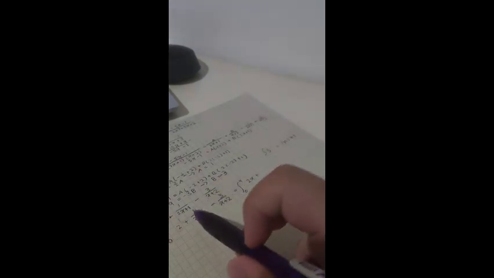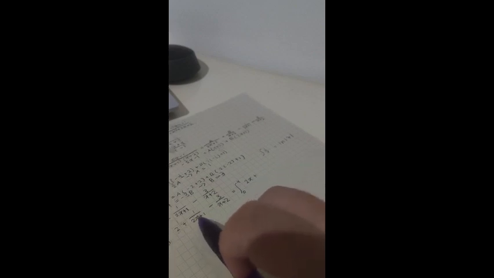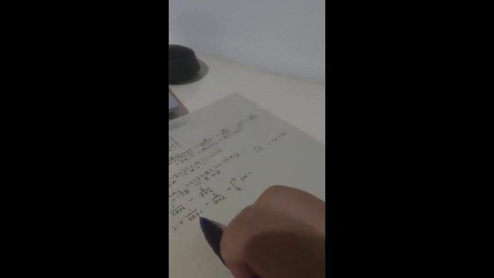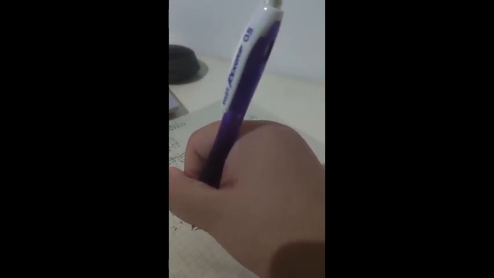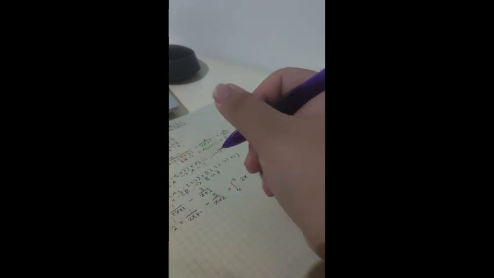Now that we have 1 over 2x plus 1, when we integrate it, it becomes 1 over 2 ln of 2x plus 1.